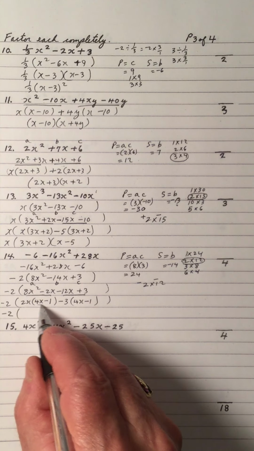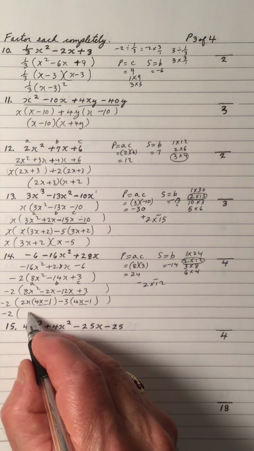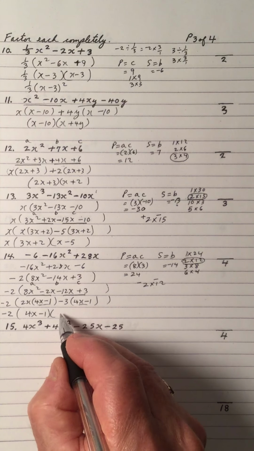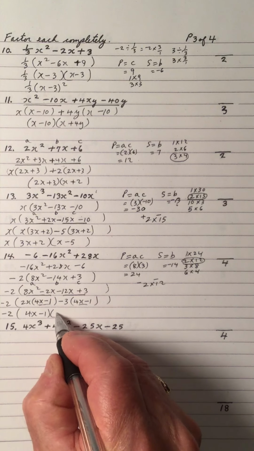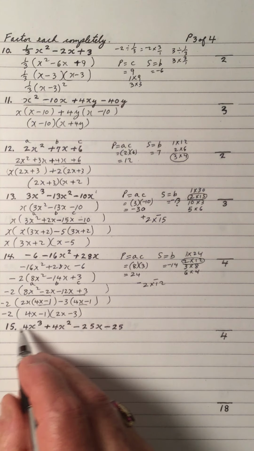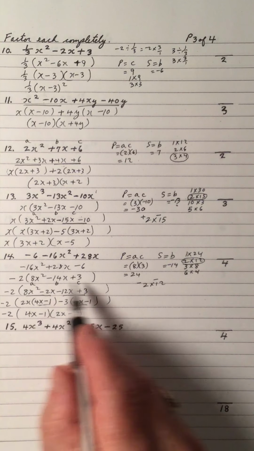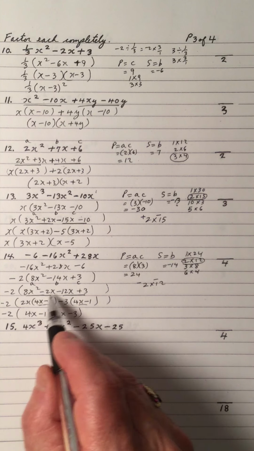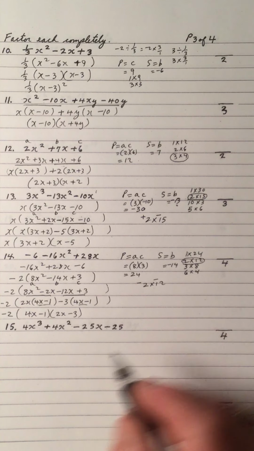Since the two of these are the same here, I'll write 4x minus 1 in one bracket. When you take that out of the first pair, you get a 2x. When you take it out of the second, you get a minus 3. And you get a mark for descending order, a mark for the GCF, and 2 marks for getting the final answer, 4 altogether.